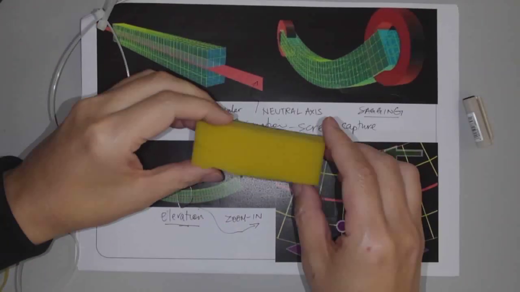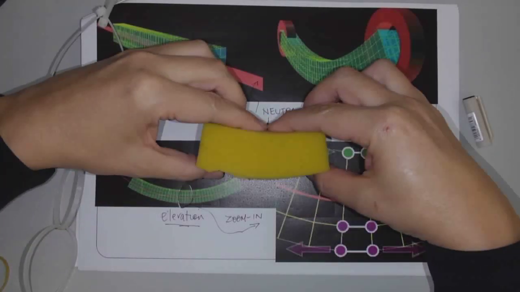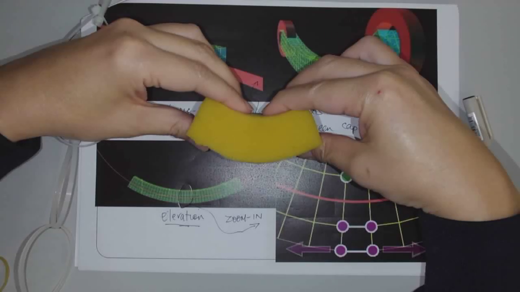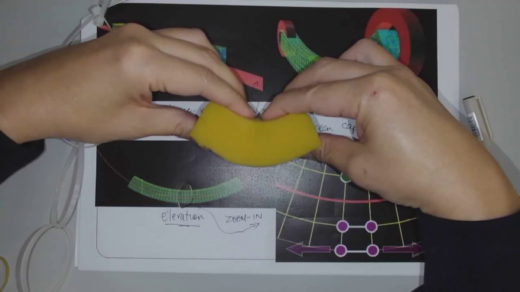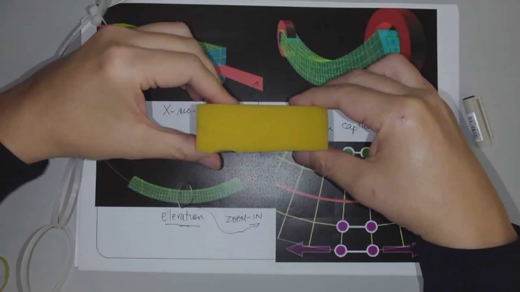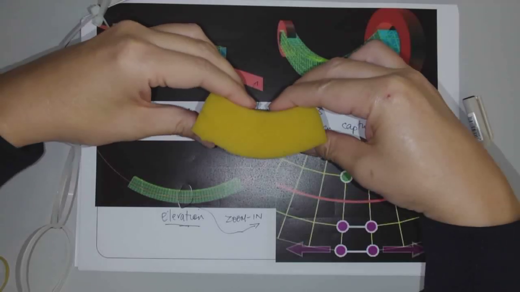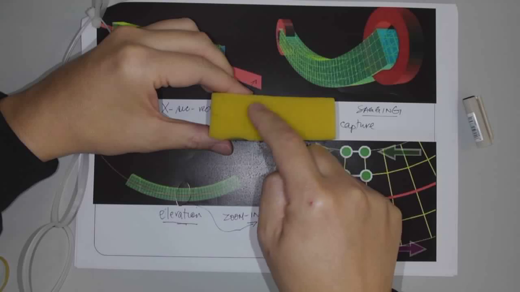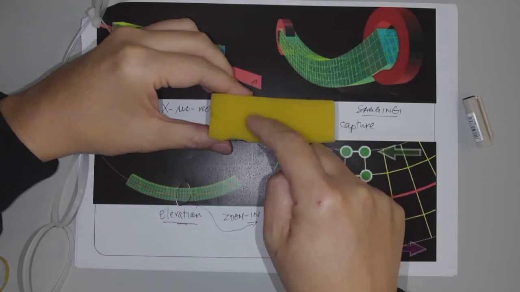What we're trying to do is to bend this beam like this. Originally straight, so we bend it like this, and we're zooming in on the center part here.